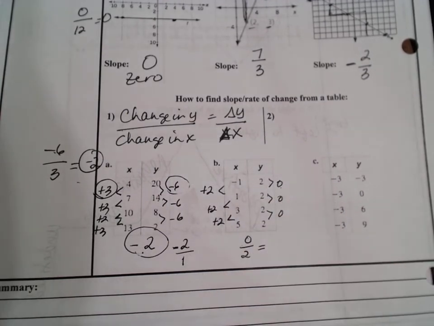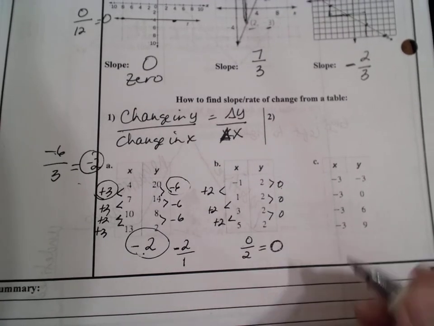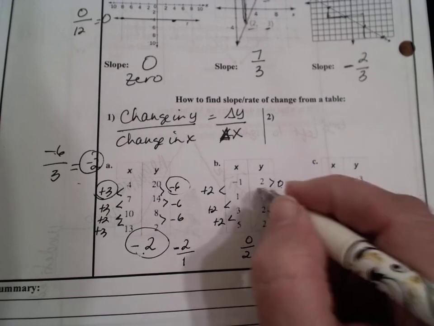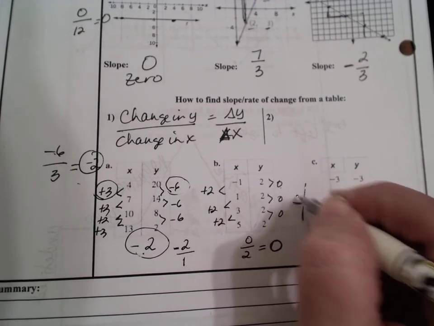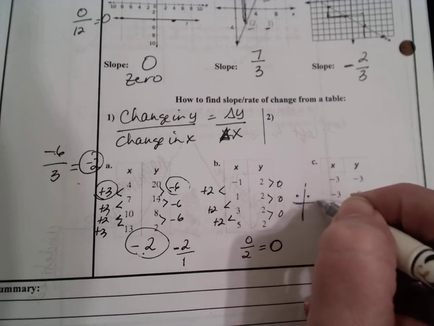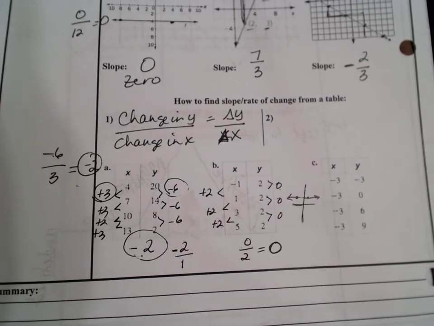What's 0 over 2, or 0 divided by 2? This would be 0. Because if you plotted these, it's turning out to be a 0 slope.